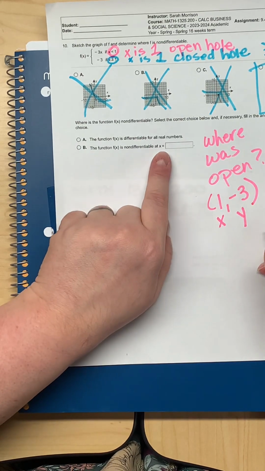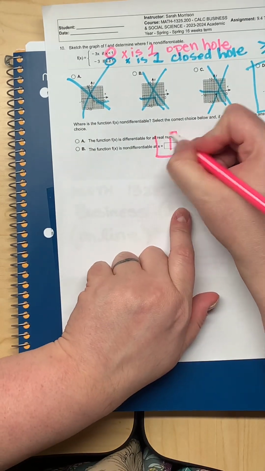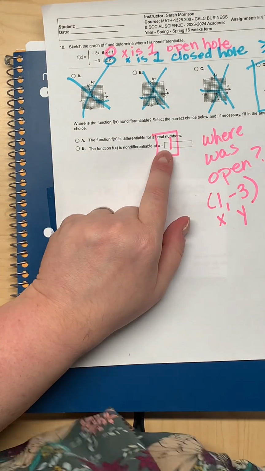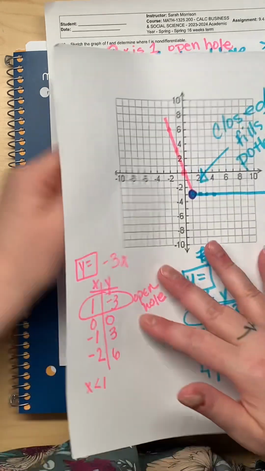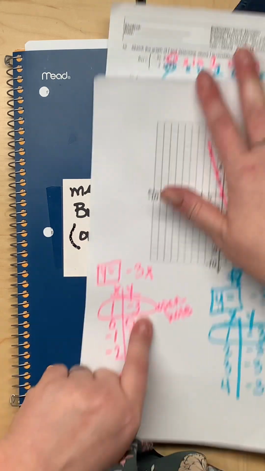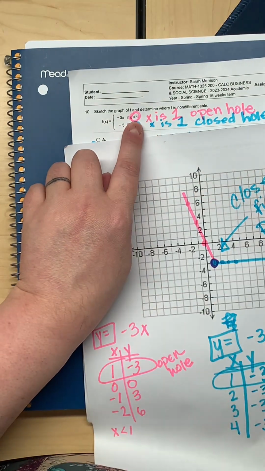So in the answer box, I'm going to put when x is 1. It's not differentiable. That means I can't find the derivative or the slope or anything right there when x equals 1, because that's what had the open hole. And remember, it had an open hole because the alligator was normal. It did not have that equal tick mark underneath.